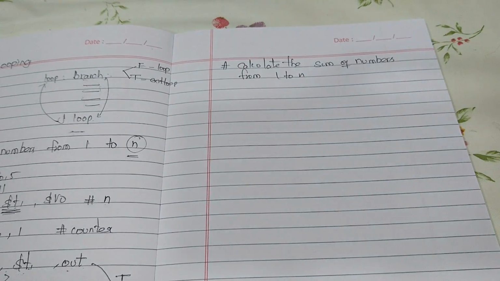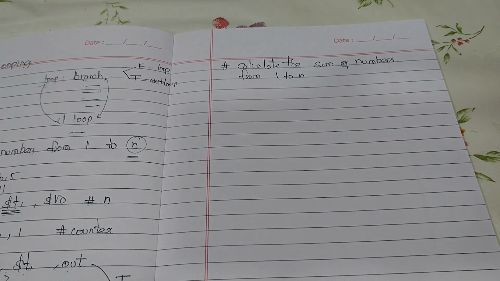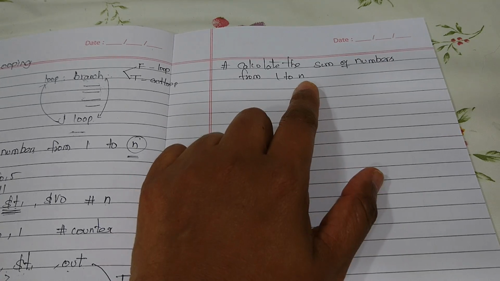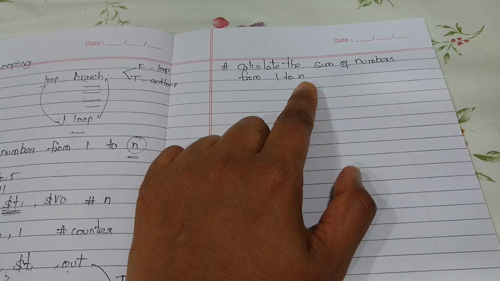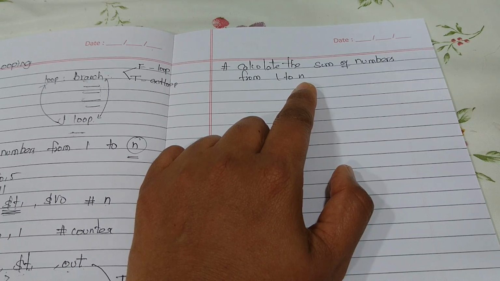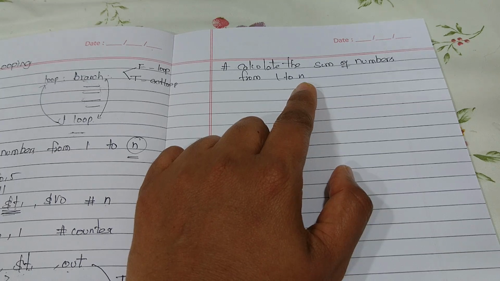So here you are going to calculate the sum of the numbers from 1 to n. What does it mean, sum of the numbers? Let's say n value is 5. So 1 plus 2 plus 3 plus 4 plus 5. So you are adding the values from 1 to n. So that's the thing. N can be anything.